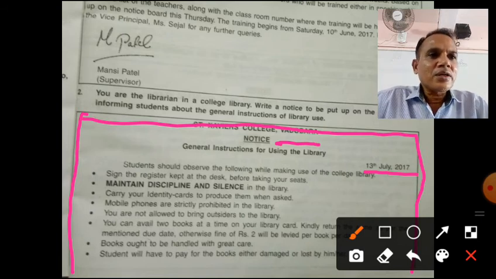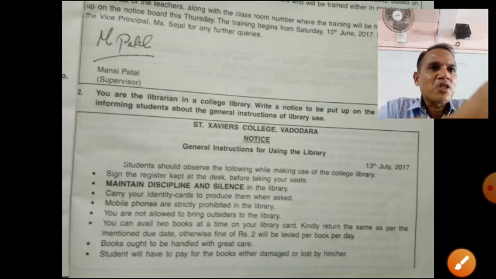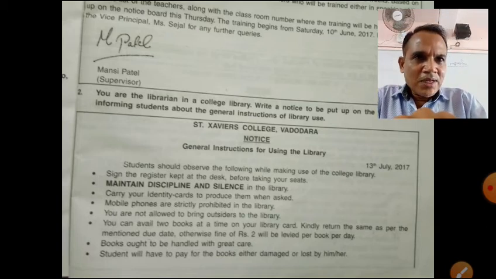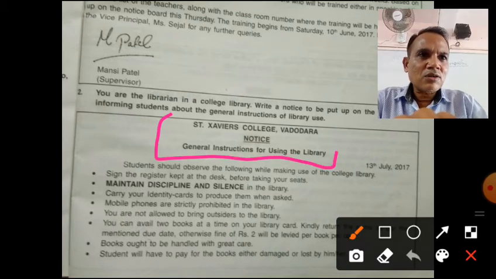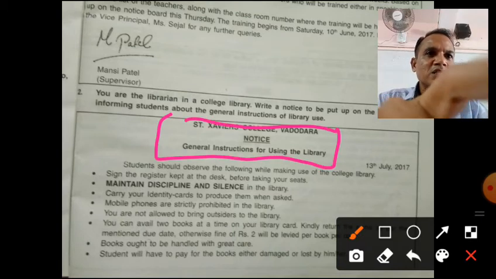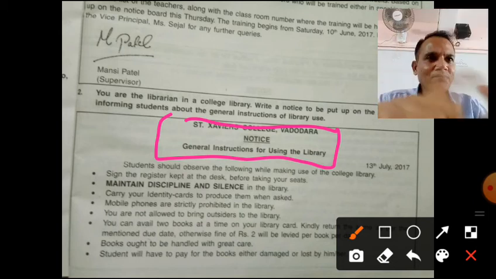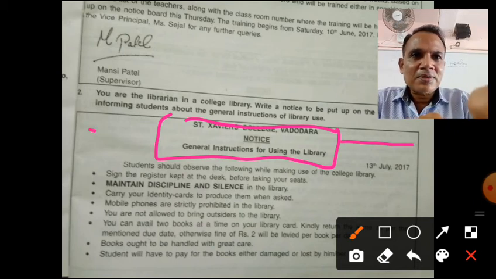Whenever you write the name of the institution, notice and the title, maintain the middle size, the center of the box. Write at the center, middle, so that the same space is left from both sides.